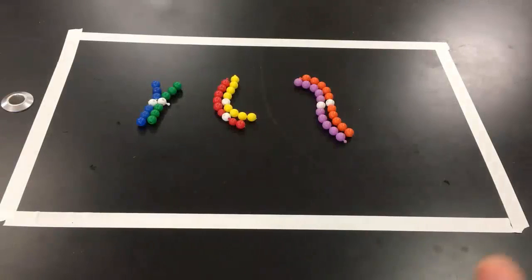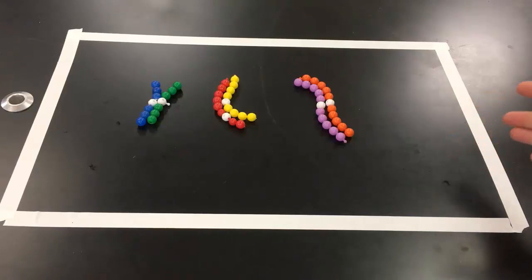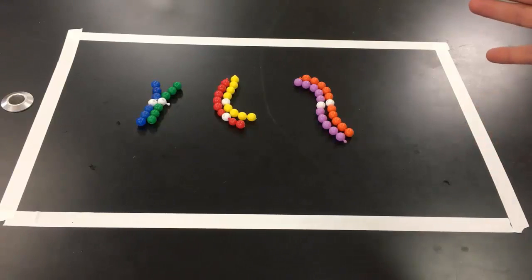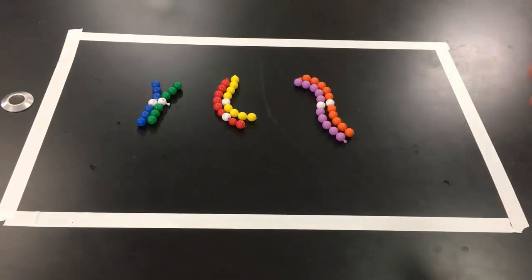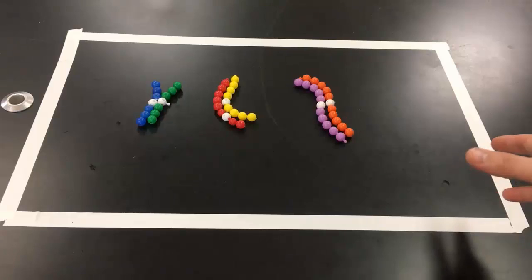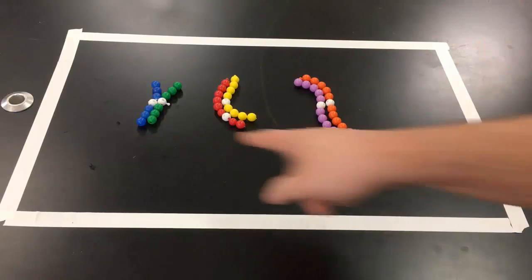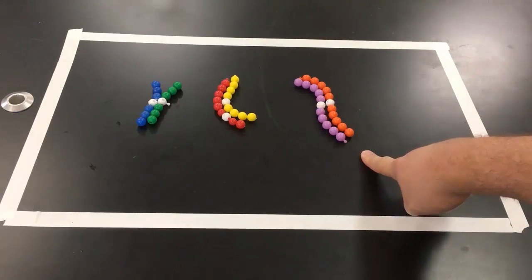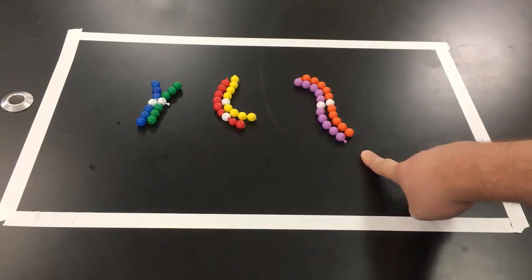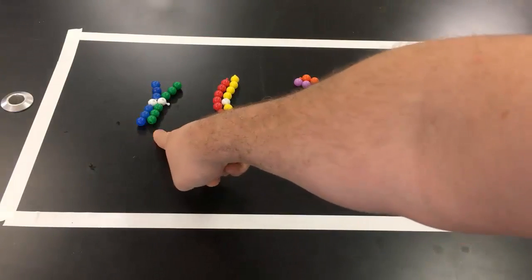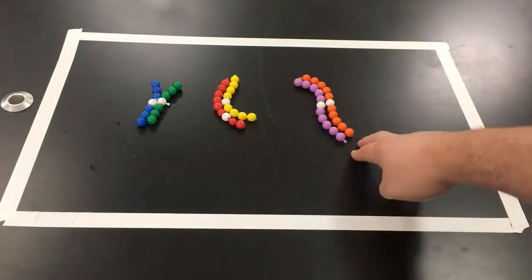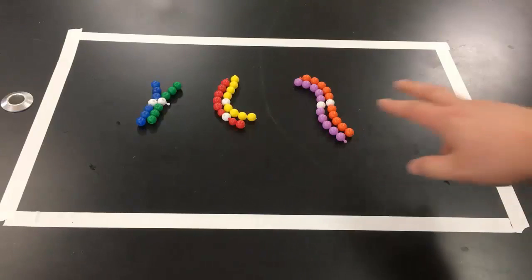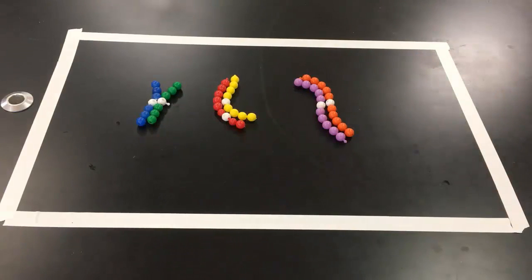I want to use these beads as a model to represent chromosomes to kind of show you what the differences are between mitosis and meiosis I. So what I have here is a hypothetical eukaryote with 3 chromosomes that is diploid. So it has 3 chromosomes with 2 pairs of each chromosome, each pair represented by a different color. So blue and green are one pair. These are homologous chromosomes. Red and yellow, purple and orange. These are homologous pairs of each chromosome.